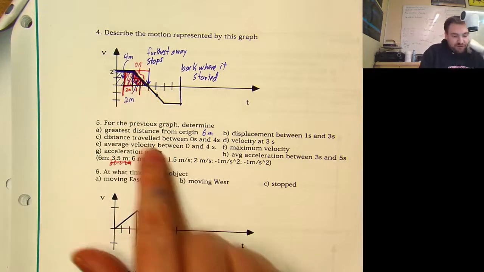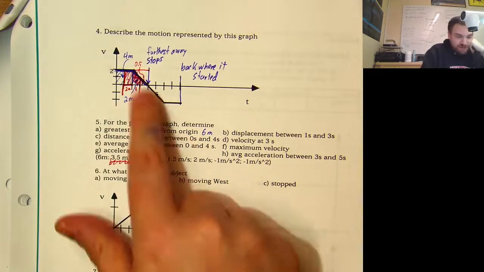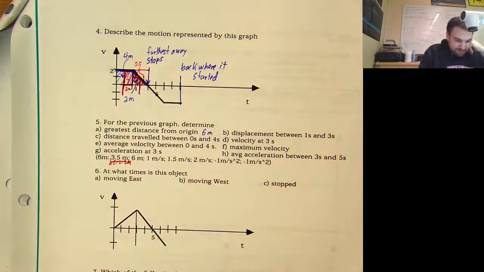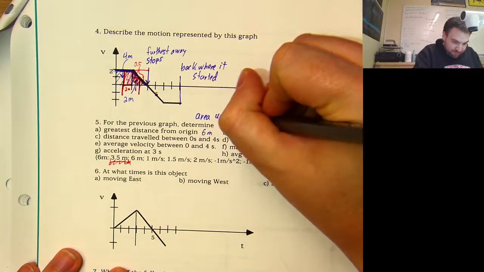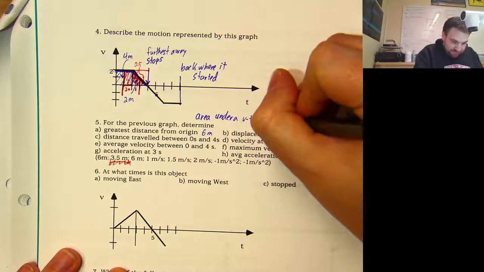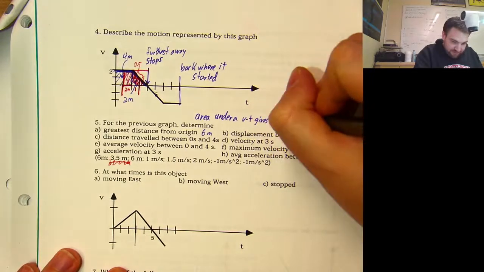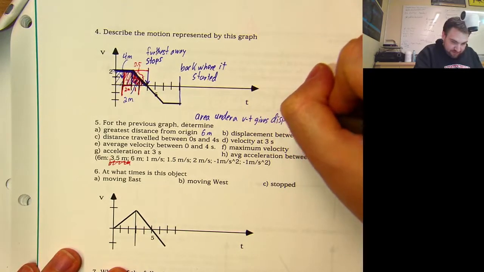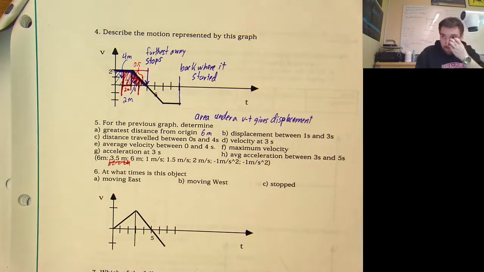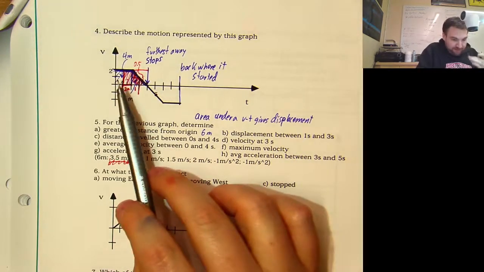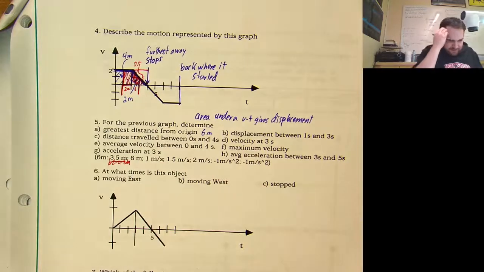Basically, the area under the graph is what's going to give you the distance from the origin here. Something important to remember, the area under a VT graph gives displacement, something you should have learned in grade 11 that you may have forgotten. We find the area in here. That's when it's furthest away from the origin.